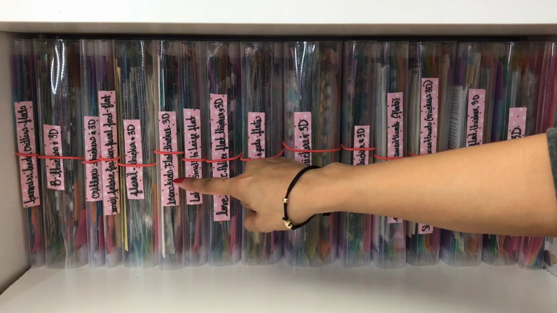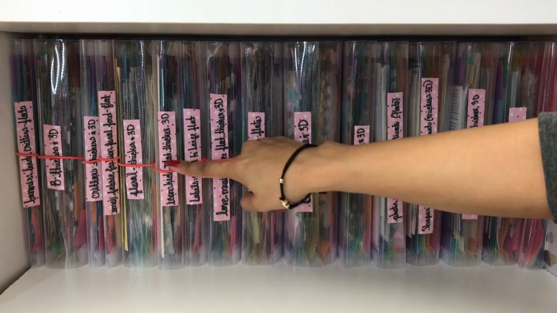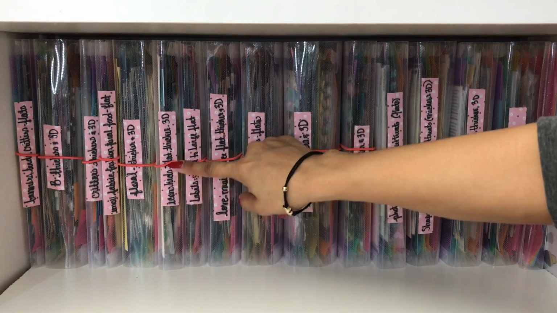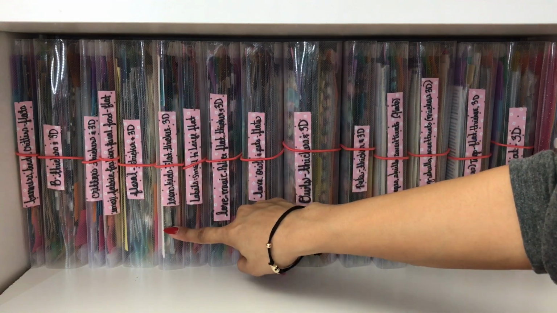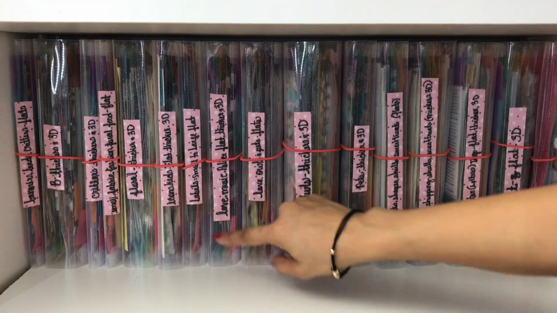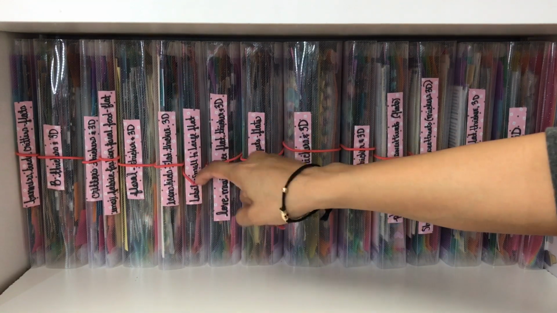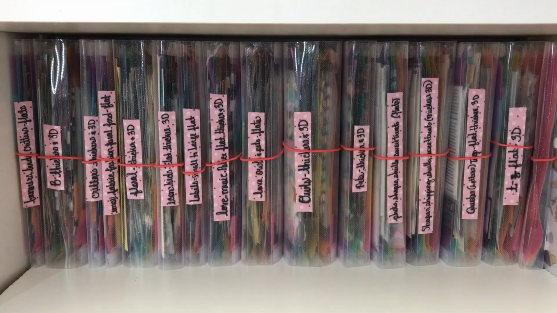Here we have icons, kids. These are flat, thicker, and 3D, because I don't buy a lot of these stickers. They all fit into one pouch, which is awesome. Here we have labels, small to large, flat. So it's very simple to understand. They are labels that are small to large labels, and they're all flat in there.